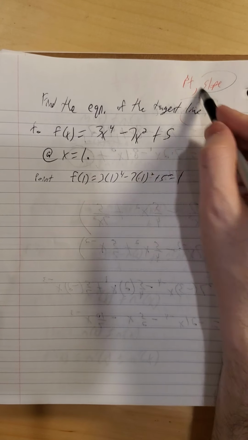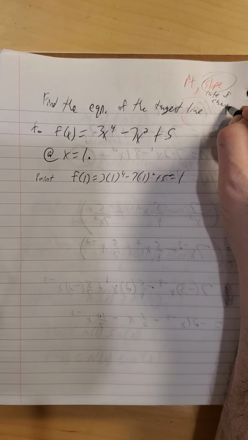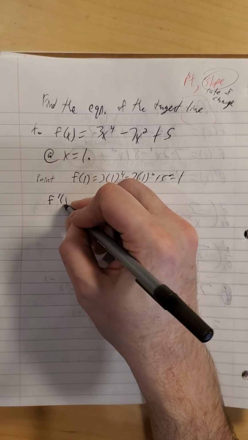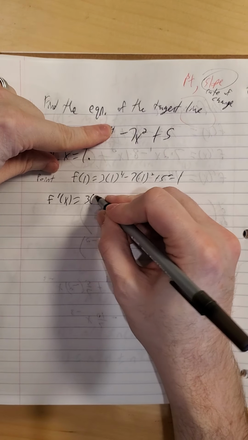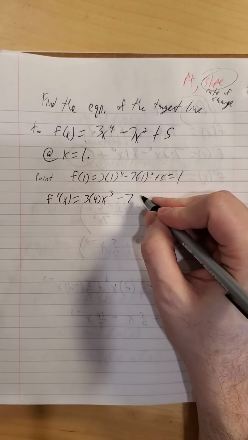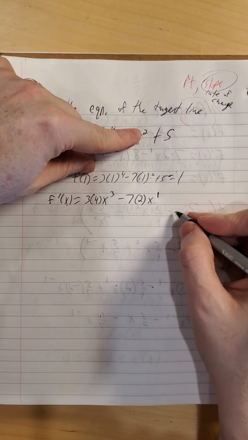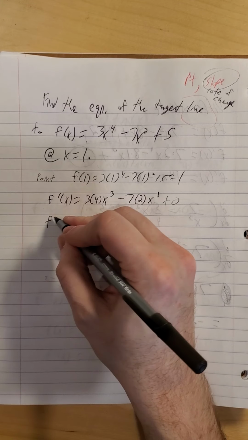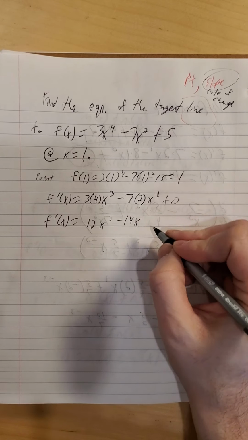As far as slope, remember slope is an idea of a rate of change. In other words, a derivative. So I would find f prime of x. So that would be, hang on to the 3. Exponent of 4 is now a factor of 4. Keep the base, drop 1 off of your exponent. Hang on to the minus 7. 2 becomes now a factor. Hang on to the base, drop 1 off of your exponent. Derivative of a constant is always 0. So f prime of x, after a little cleanup, 12x cubed minus 14x.